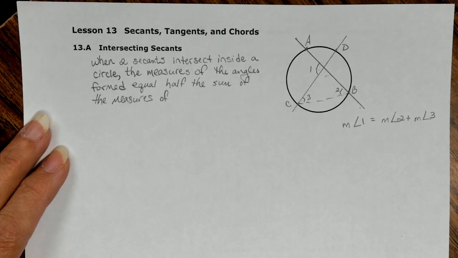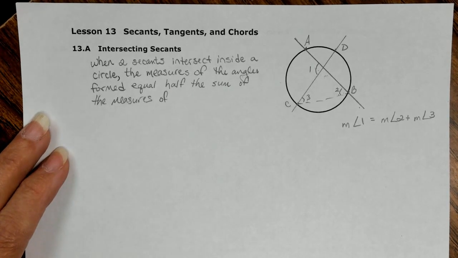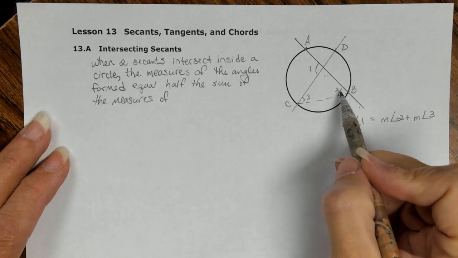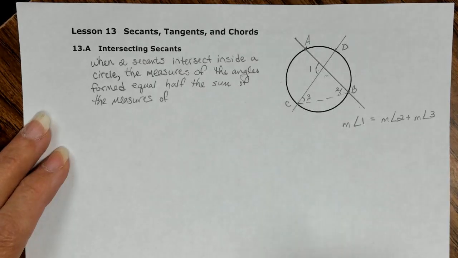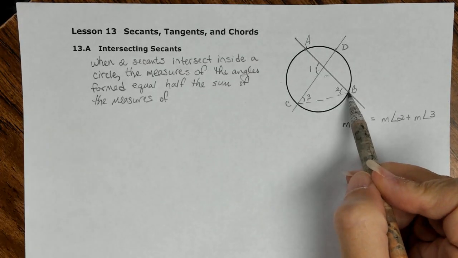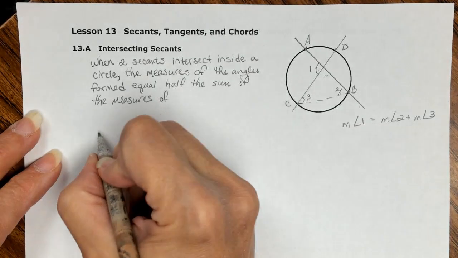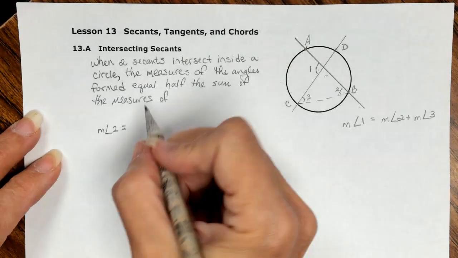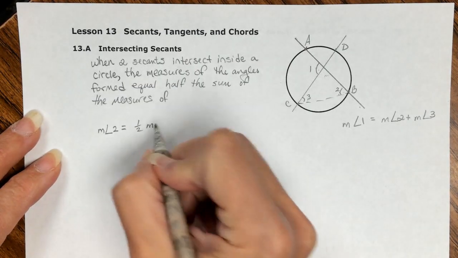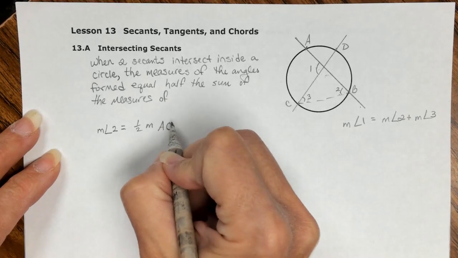Okay, well, how does that help? Well, let's see. Angle 2 here, the measure of that is half of arc AC. You know that because this is an inscribed angle. It's half of the intercepted arc. So I'll go over here. The measure of angle 2 is half the measure of arc AC.